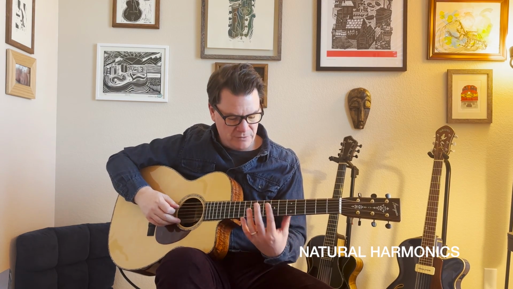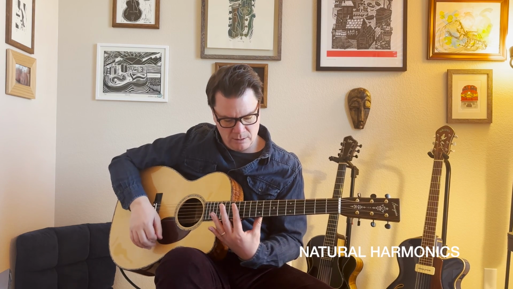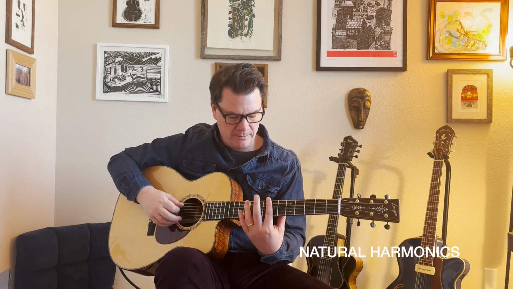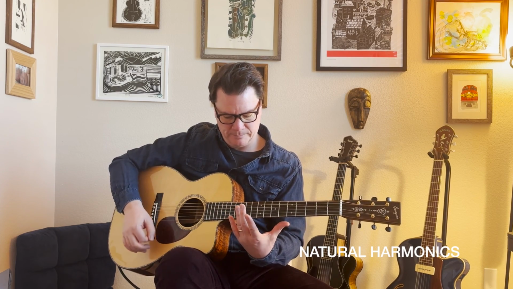And as an example, you might want to try example 3 with all these different fingers. So maybe first finger, and then maybe first finger and third finger. So just experiment with that.